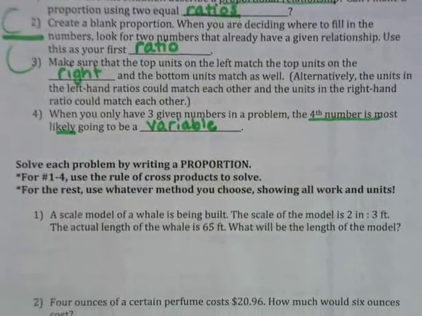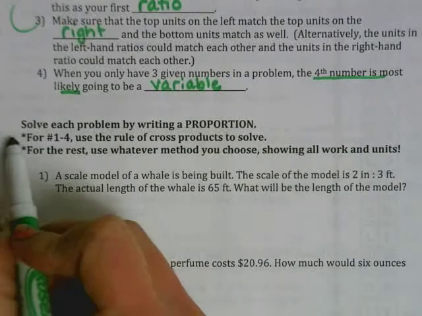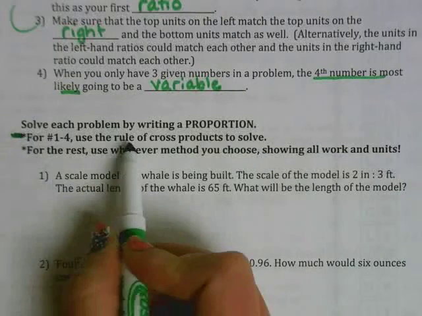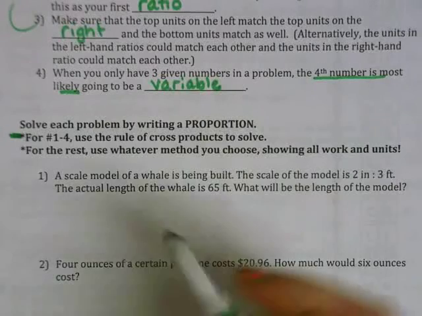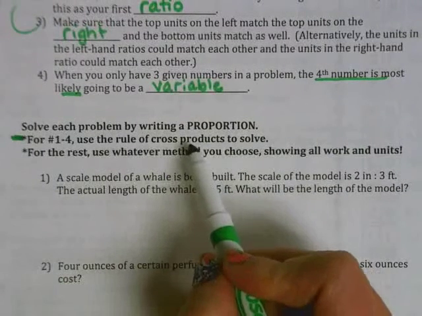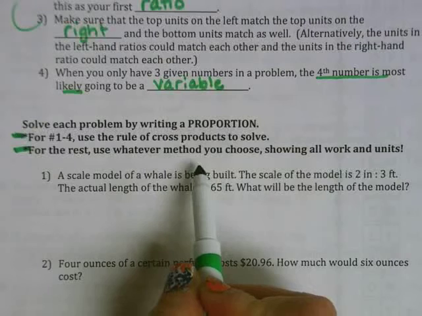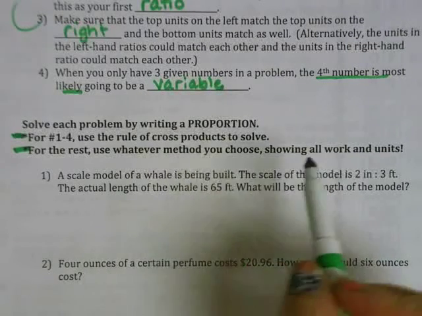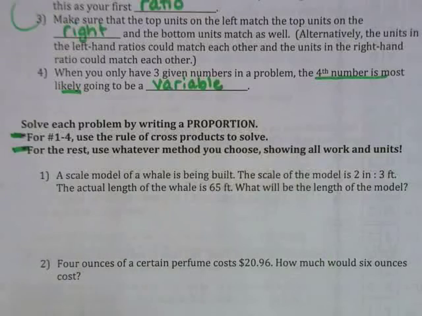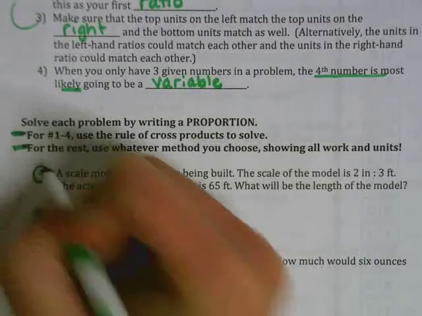All right, we're going to solve each problem down here by writing a proportion. And for here, there's some practice problems. For 1 through 4, you're going to use cross products to solve it. Once you write a proportion, let's practice our cross products so that we know that we can master that method. For the rest of them, after number 4, you could use cross products if you want to, or if there's a faster method, equivalent fractions, or something you want to do, you can do that. So I'm just going to do a couple of examples with you and let you practice the rest on your own. Let's just do number 1 right here together, because it is here.